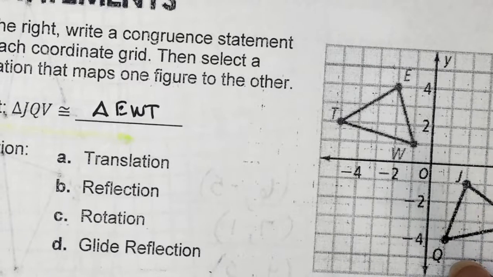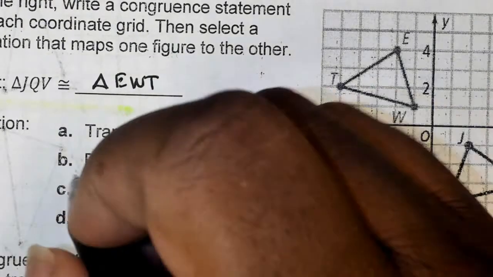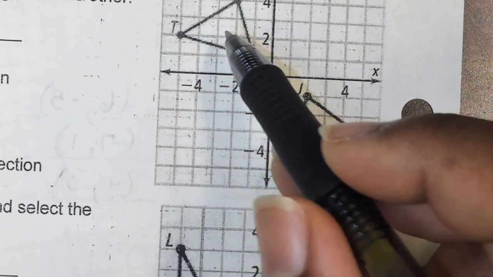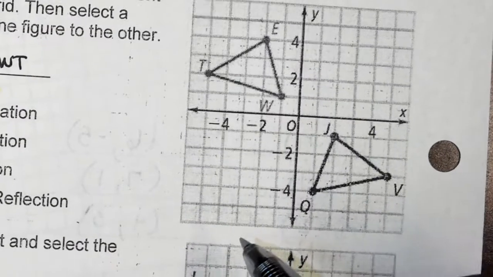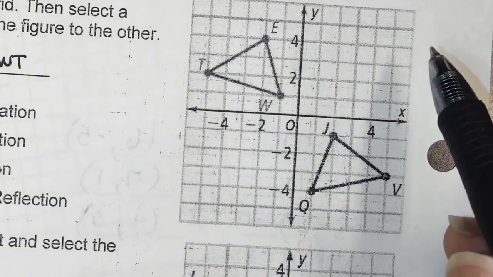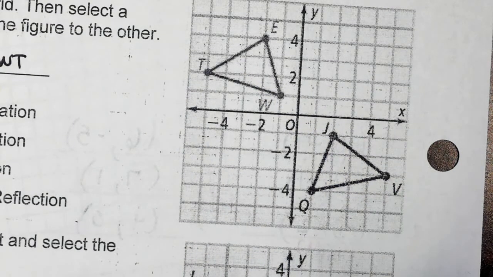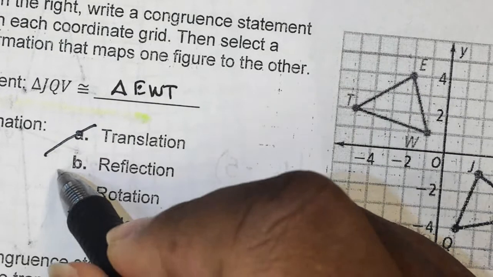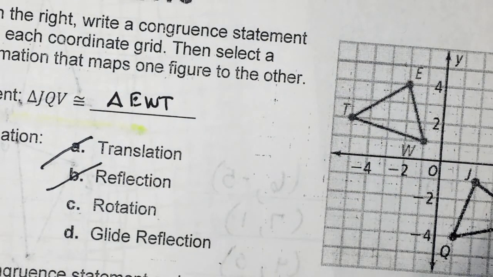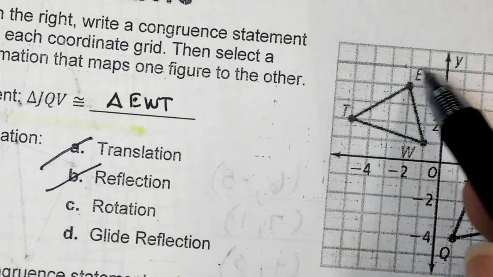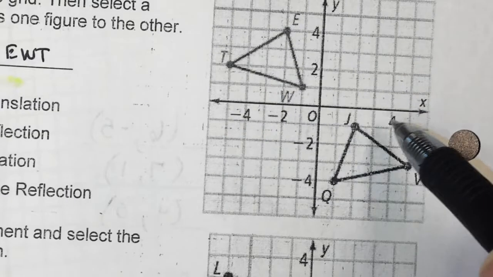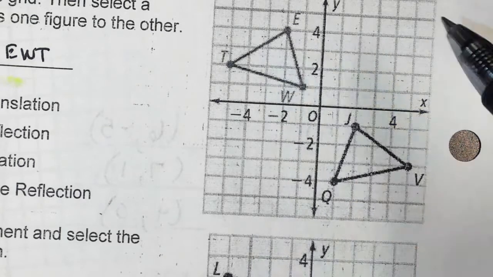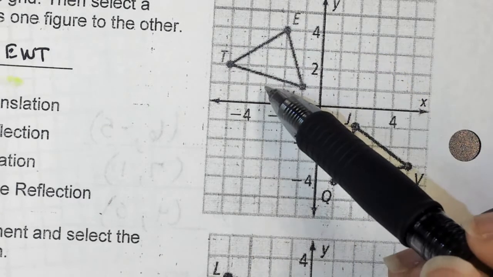They give you options. A translation, I'm going to tell you right now, is wrong on this one. If I slide this figure over, it won't match up. I have to do more than a translation. A reflection, you could think of it as a reflection over y equals x, but that won't match up when you flip it up. A rotation is possible, but when I rotate this up, my Q is going to be way up here, my V is going to be over here, my J is going to be down here. It's going to be upside down.